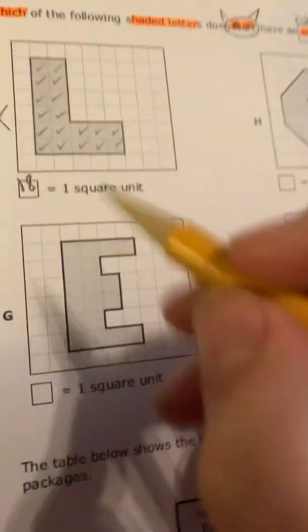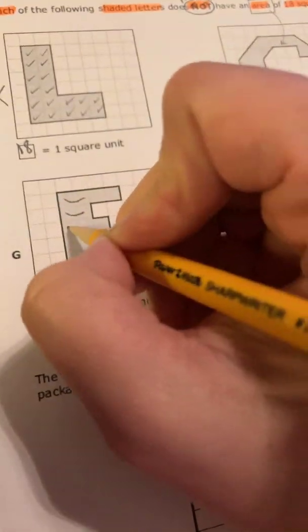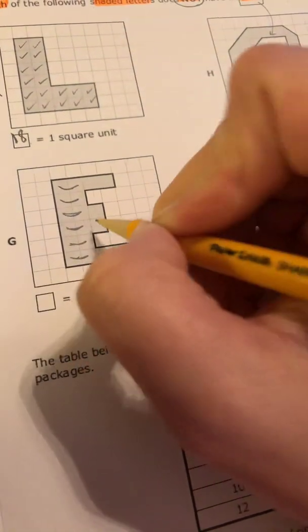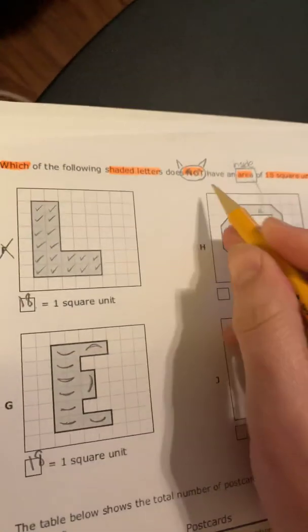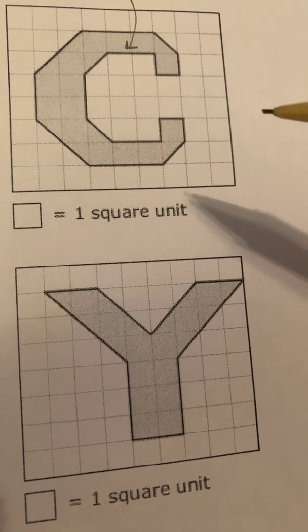All right, we can go here. Let's count by twos, like this. 2, 4, 6, 8, 10, 12, 14, 16, 18. 18 squares inside. I do not want 18 because this is right, it's wrong. All right? Now, I want y'all to look at C and Y and tell me what you notice and what's a problem here.